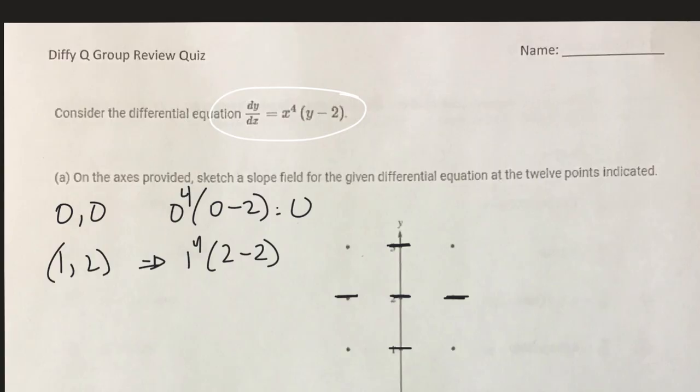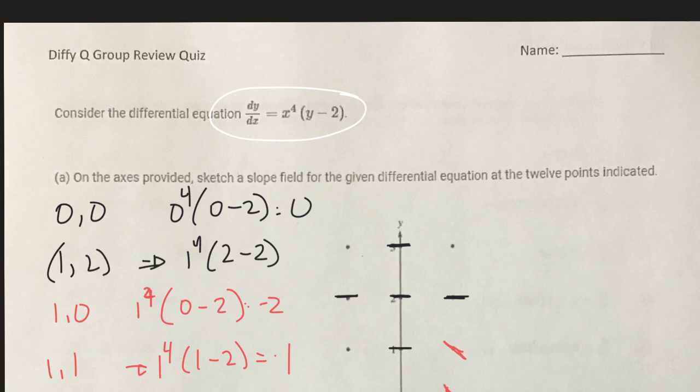So how about these other points? What about 1, 0? That's 1 to the fourth power times 0 minus 2. 1 to the fourth is 1, so this is a negative 2 slope at 1, comma 0. Okay, how about 1, comma 1? That's 1 to the fourth times 1 minus 2, which is just negative 1. So a little bit flatter at 1, 1.